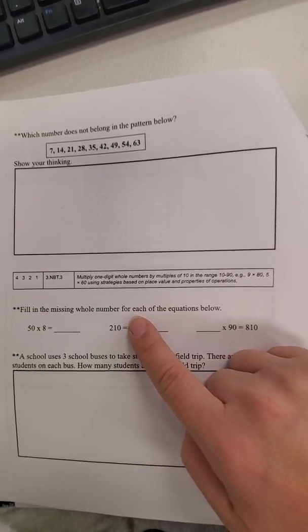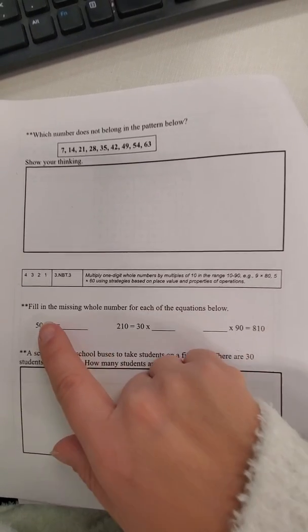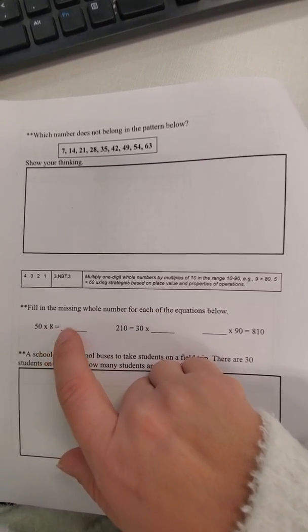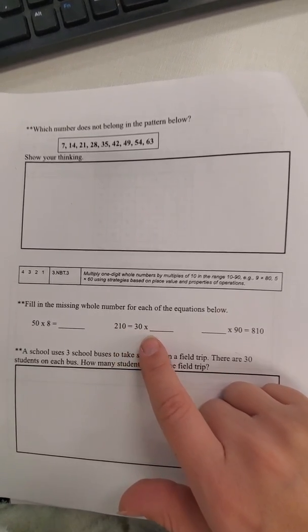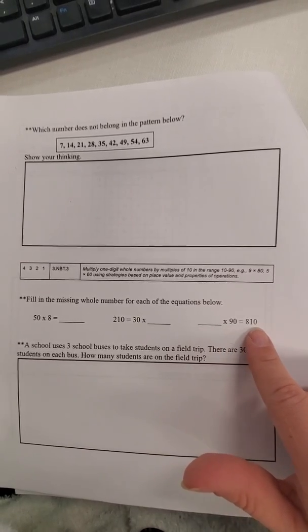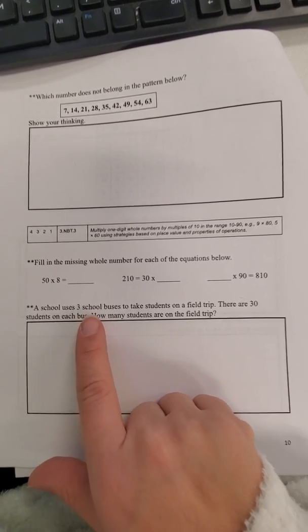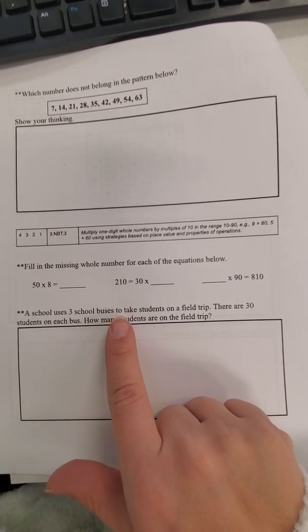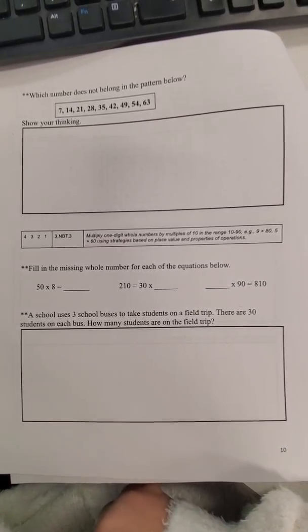Fill in the missing whole number for each of the equations below. 50 times 8 equals blank. 210 is equal to 30 times blank. Blank times 90 is equal to 810. A school uses 3 school buses to take students on a field trip. There are 30 students on each bus. How many students are on the field trip?